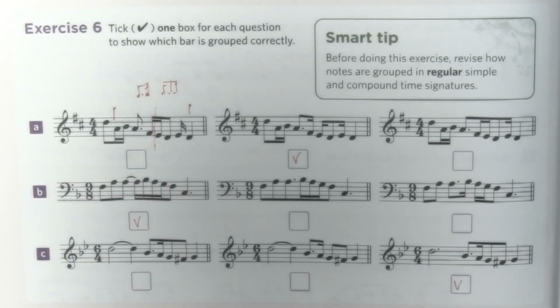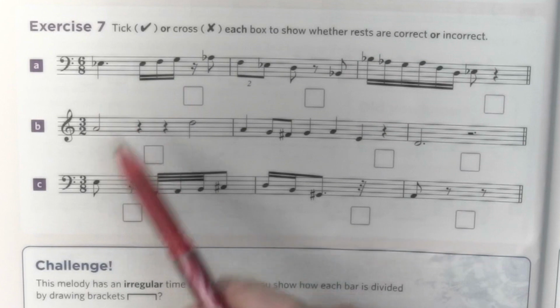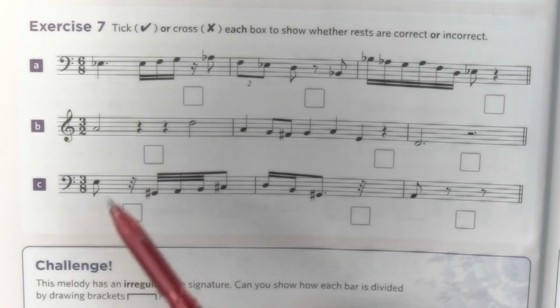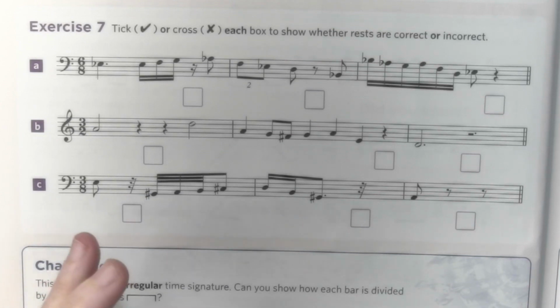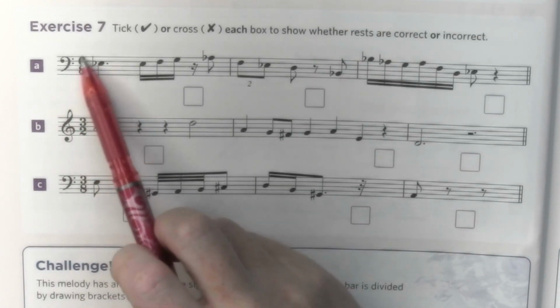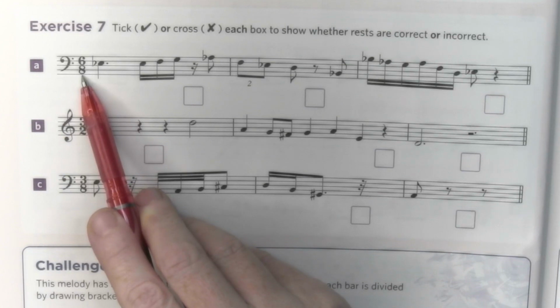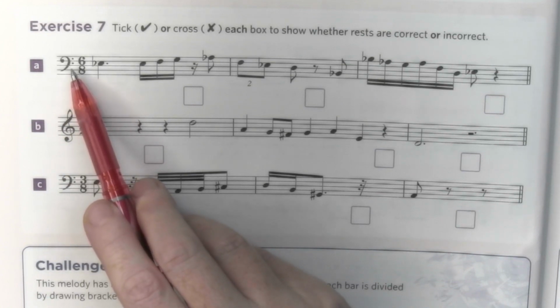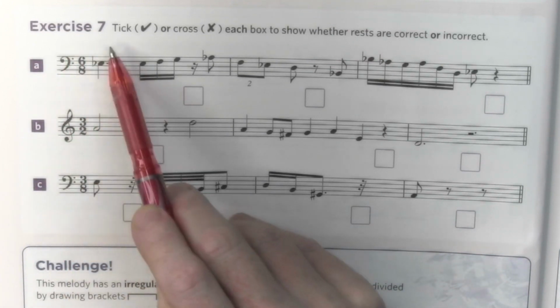Okay, exercise 7 is about rests. We need to say if it's correct or not, if the rest has been added correctly or not. And again, it's about grouping. So sometimes we are confused about the grouping. So we add the right amount of rest, but the value is incorrect because it's grouped incorrectly. So let's see. Again, we start from the time signature. 6 quavers in a bar grouped in 2 groups of 3 quavers. So 2 sets of 3, 1 and 2 and.